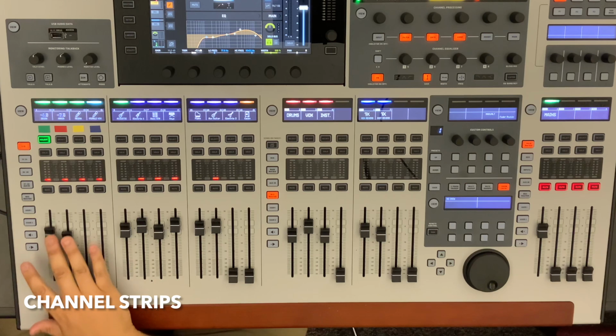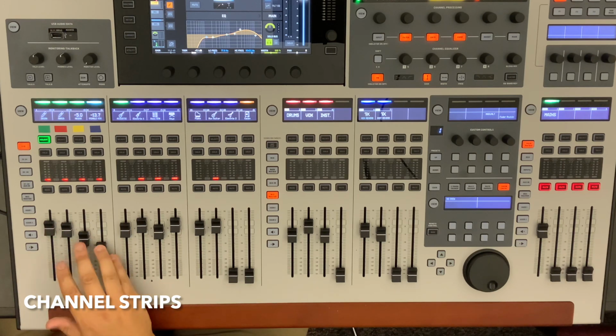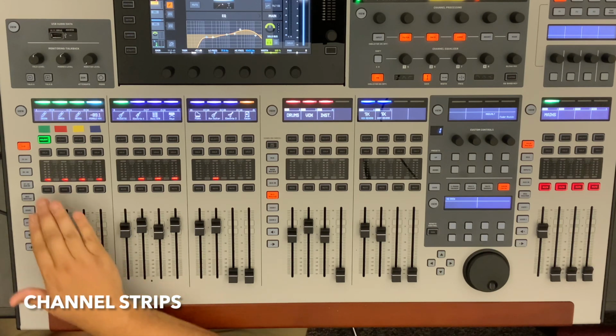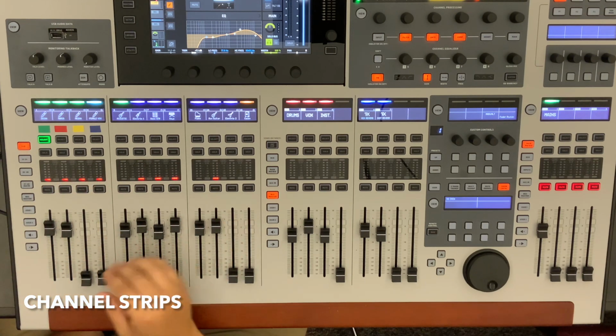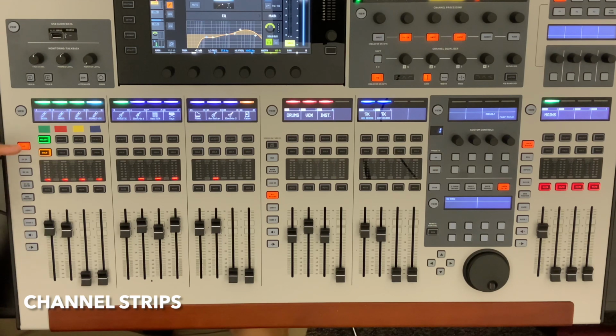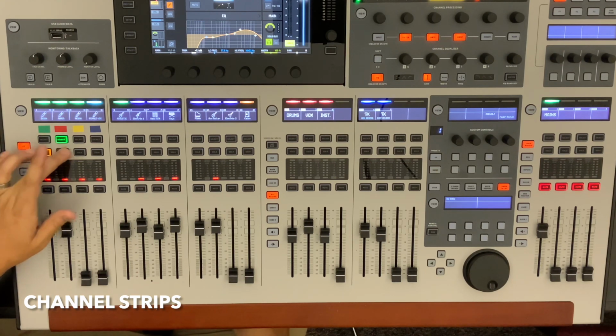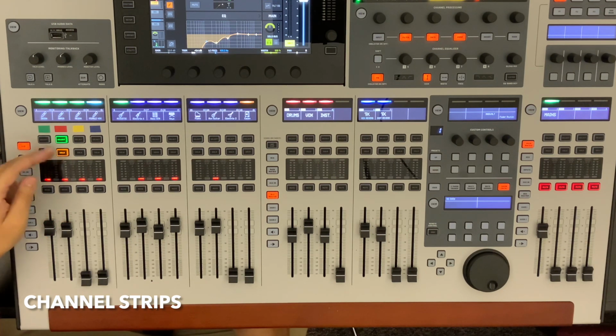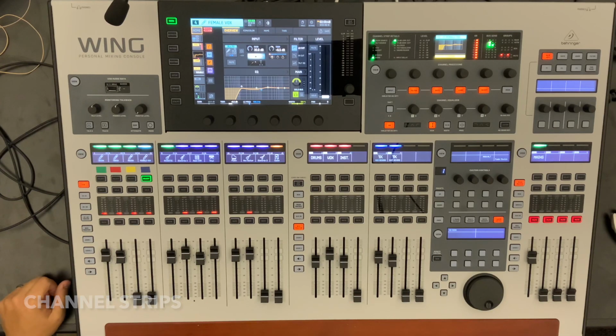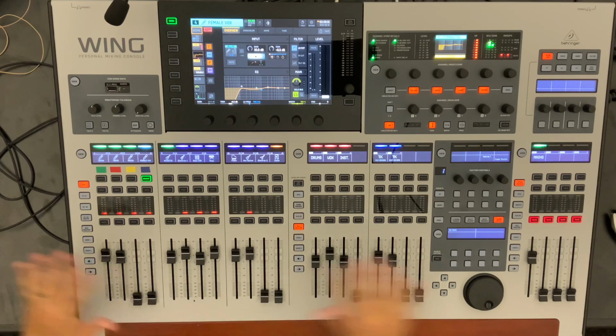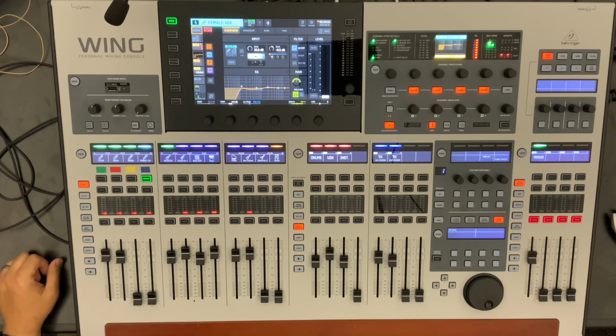Then we've got the faders, which everybody should know about, and mute buttons on every channel. We've got solo, so you can listen to specific channels individually, and you can solo multiple. And then also the select button. If you need to edit a channel, you make sure that you've selected that. So that's the basics of the full surface area of this soundboard.